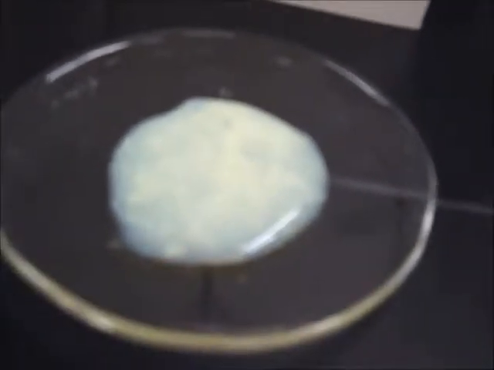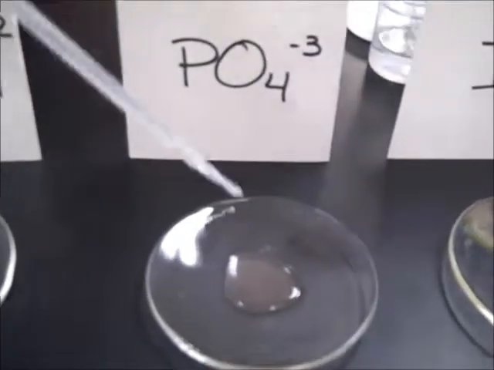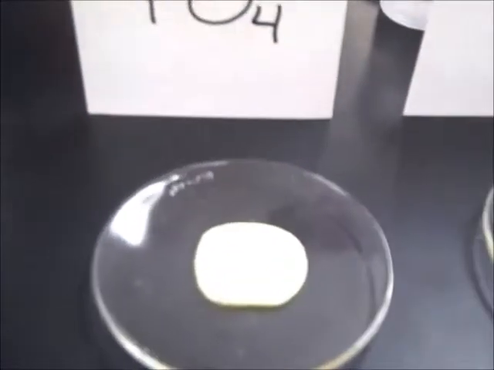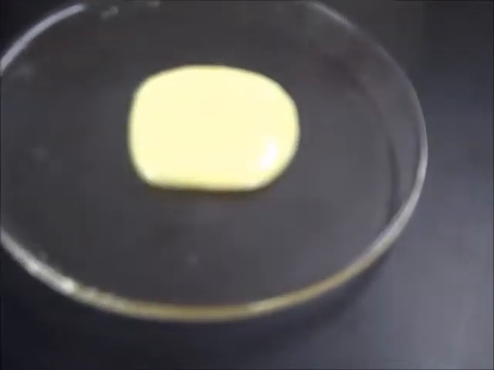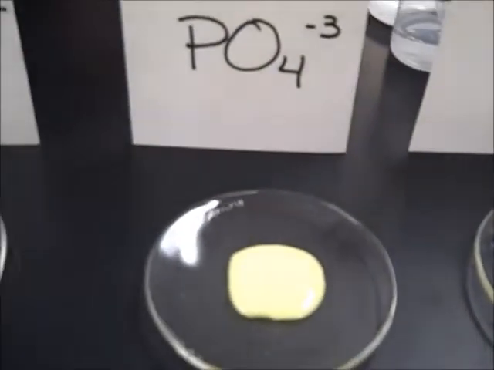Yeah, it's like curdled milk. Forgot about that. Phosphate, PO4 3-. Oh, that one's a little bit better looking. It's not as curdled looking. It's pasty though, like a lemon paste. You're never going to be able to eat lemon treats ever again. Oh, don't eat this.